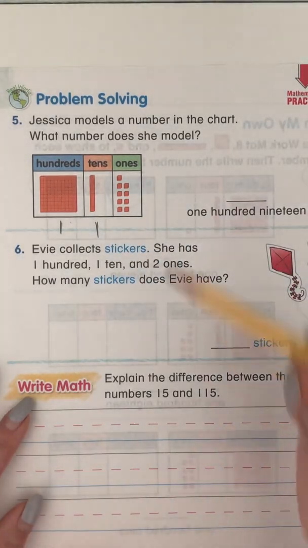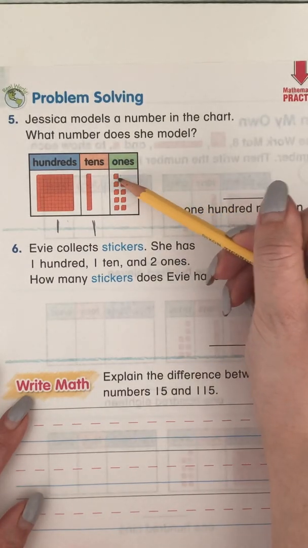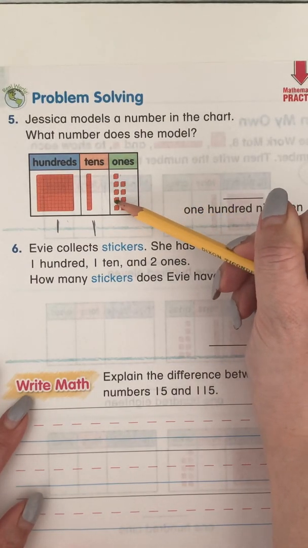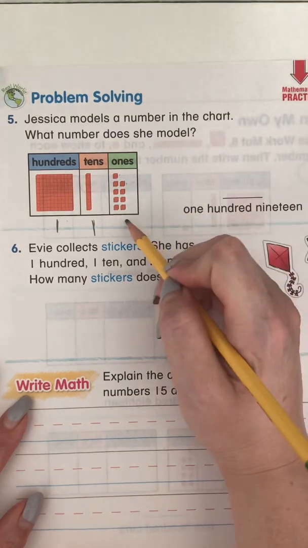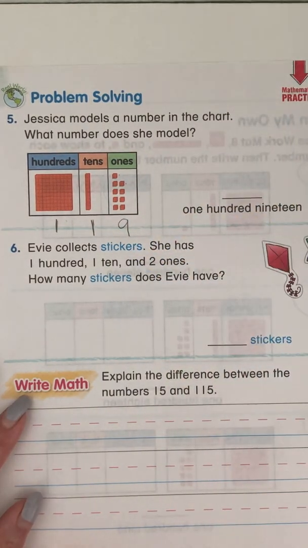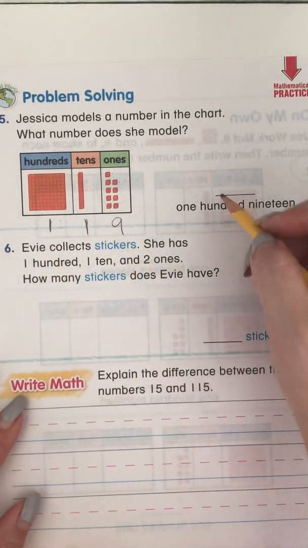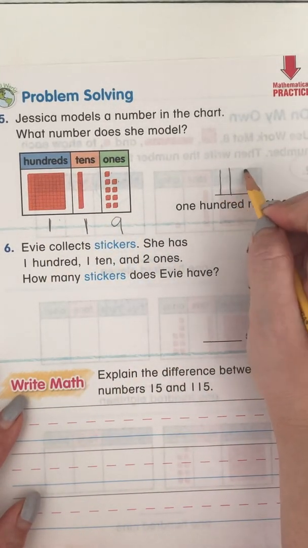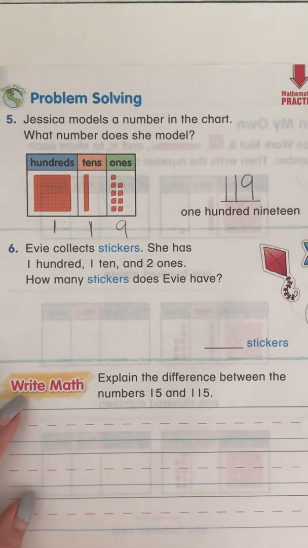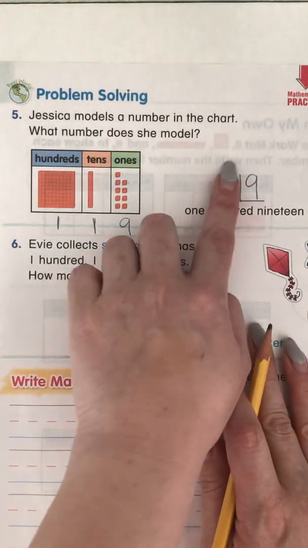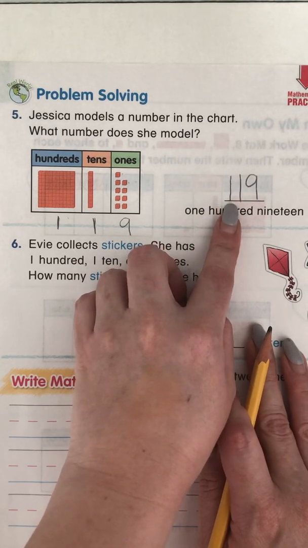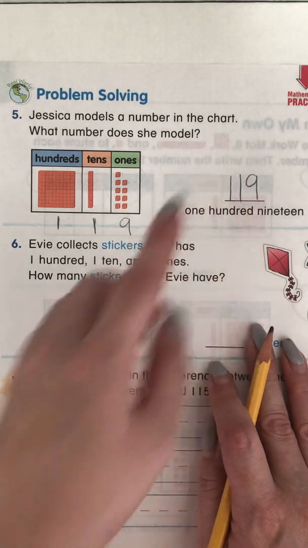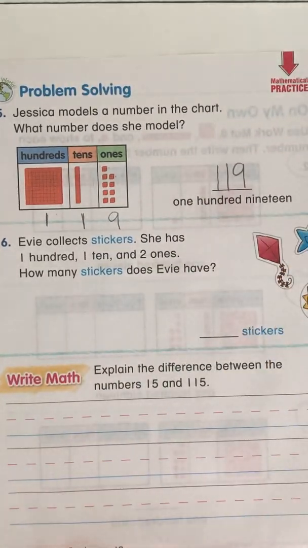And how many ones? 1, 2, 3, 4, 5, 6, 7, 8, 9. So this is the number that we have. 119. How do we read that number? If I cover the hundreds, what does that say? 19. And we add the hundreds, it's 119. So this says 119.